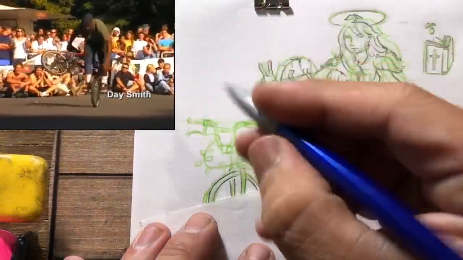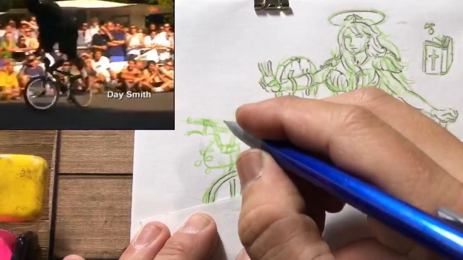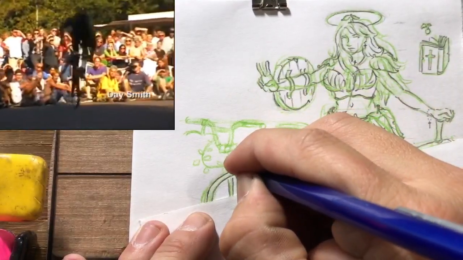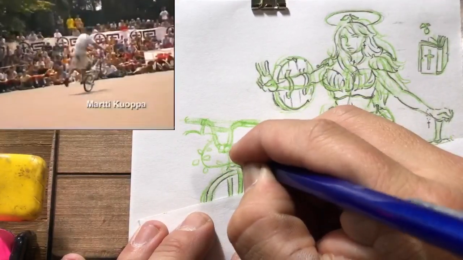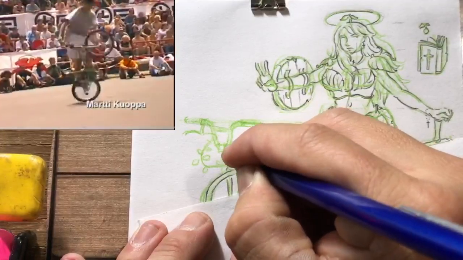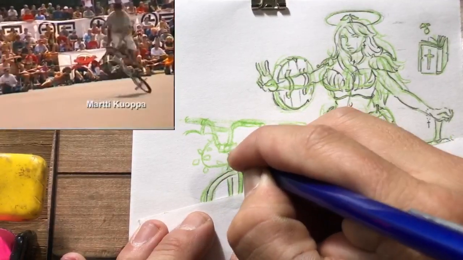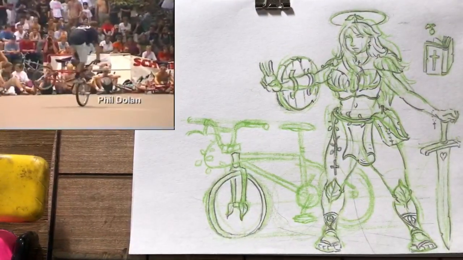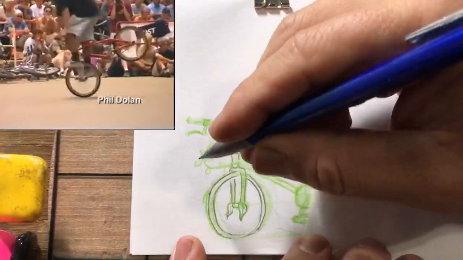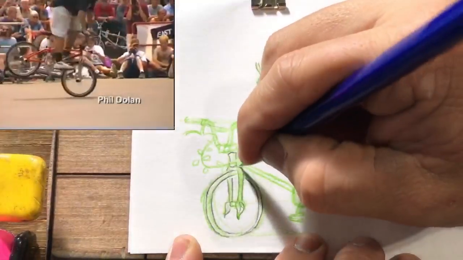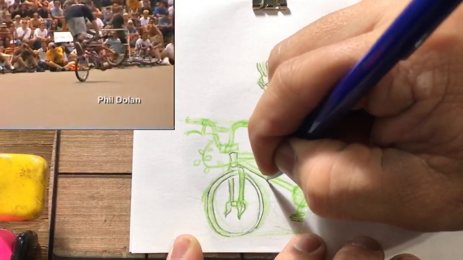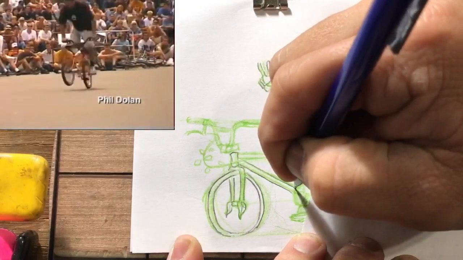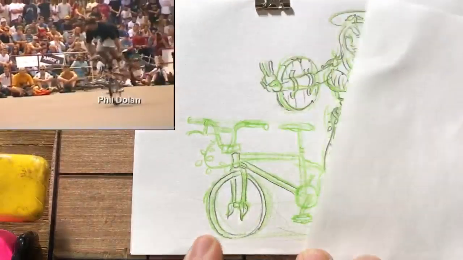Now I just guesstimate everything. But shout outs to you guys. Shout outs to you mechanical engineers out there. You guys are insane. Like the mechanical engineers that draw stuff, you know. Little gusset right there.